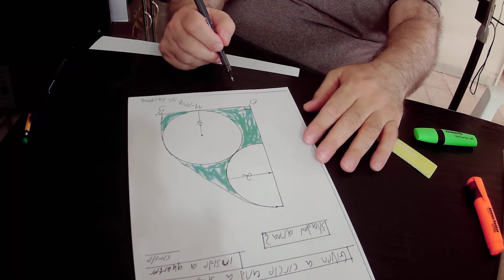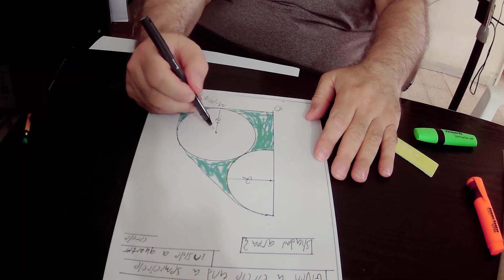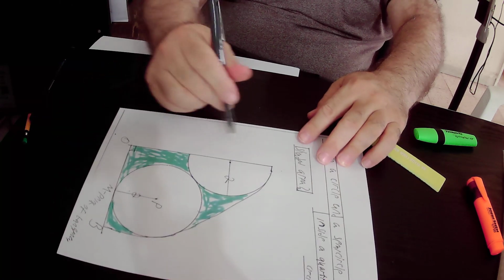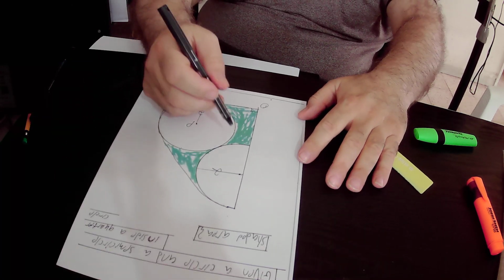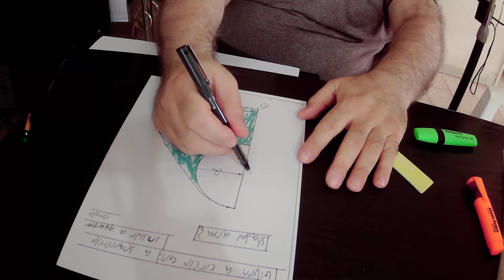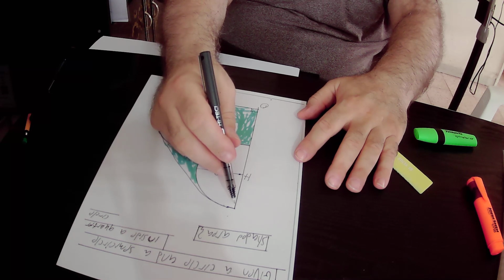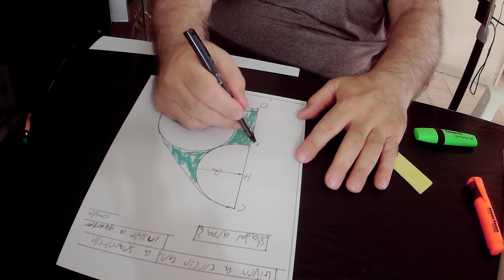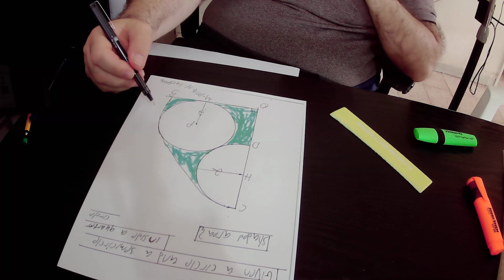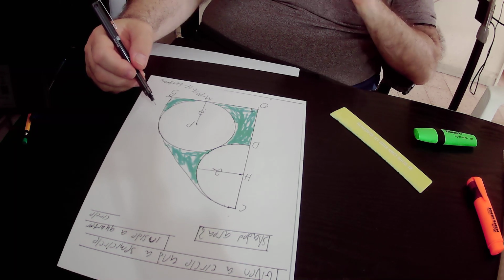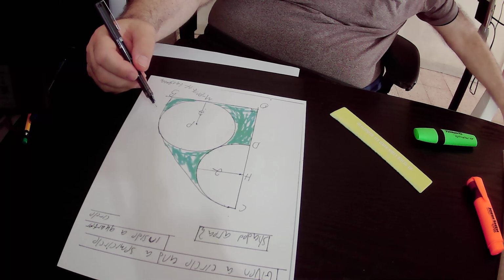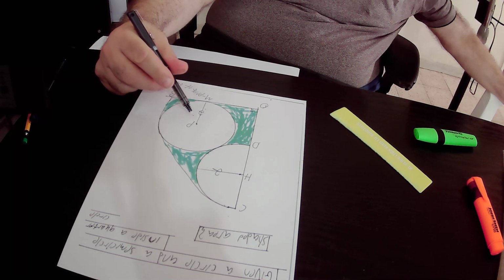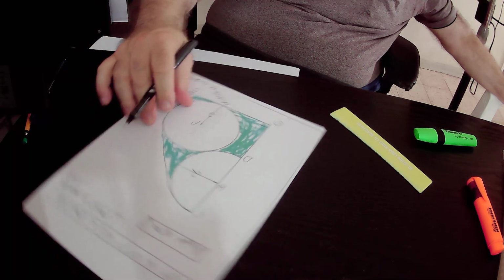And we define the center of this circle as point P. We define the center of the semicircle as point H. We define this point as point C, and this point as point D. We know that PM is the radius of this circle.